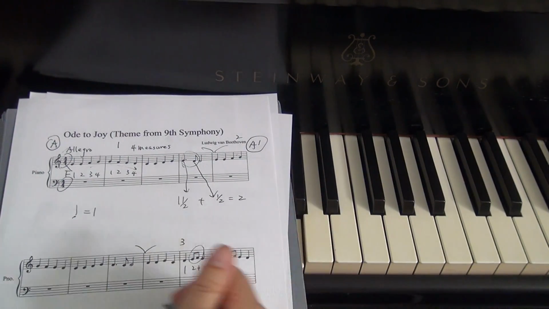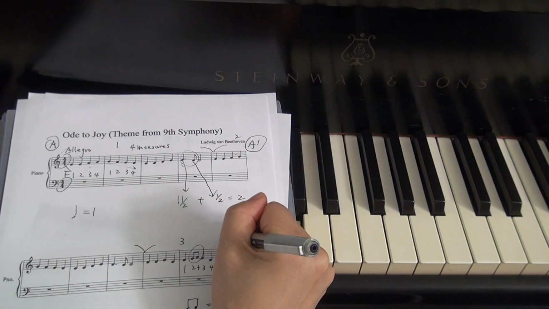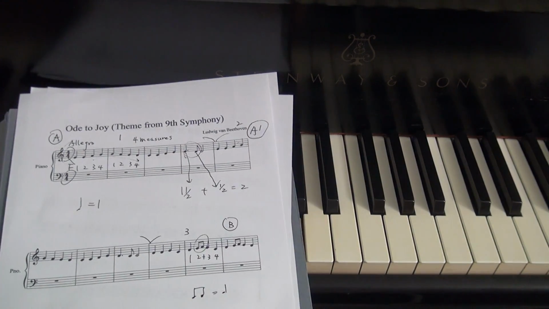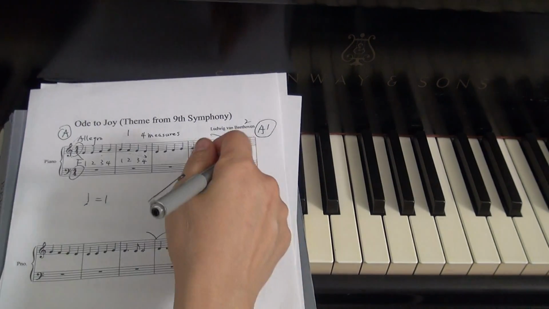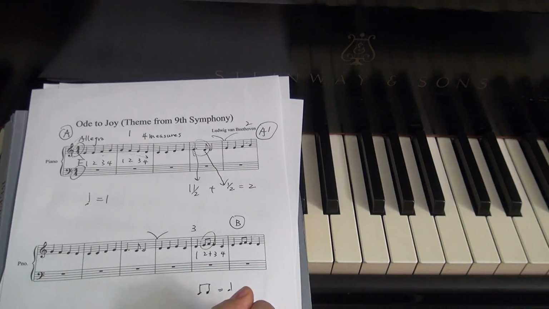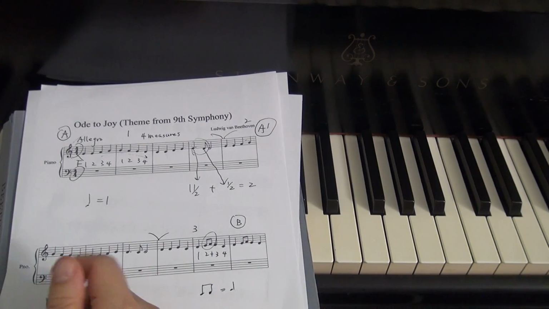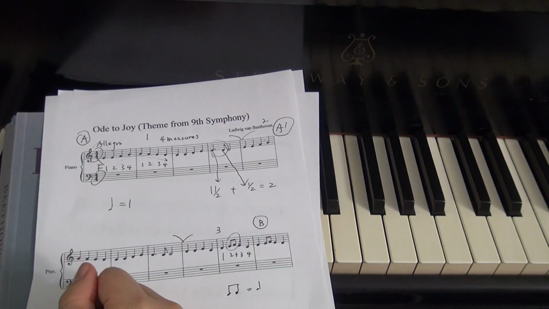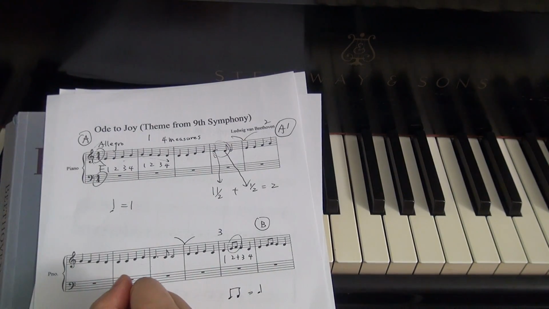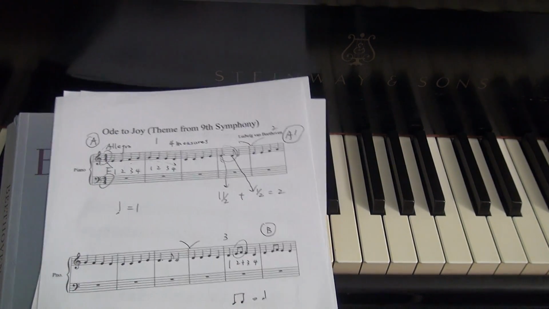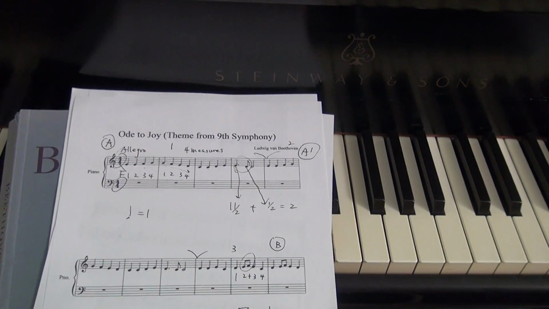And then phrase 3 here is more different, so we use a B to list it. And then the last one is identical to A prime, so we list it as A prime there. So in the musical form we have A, A prime, B, A prime. So that's the musical form.